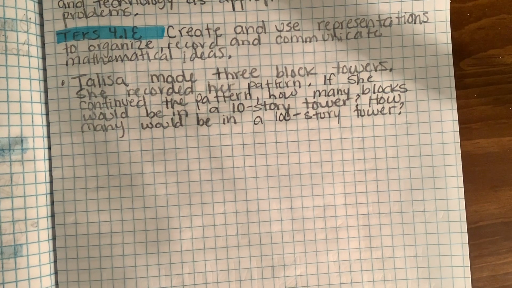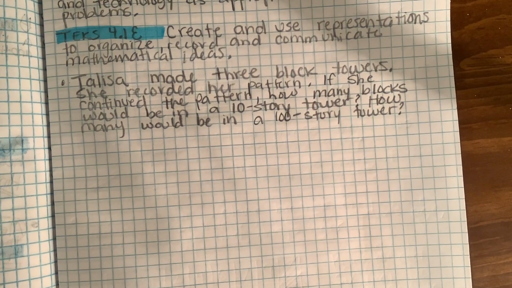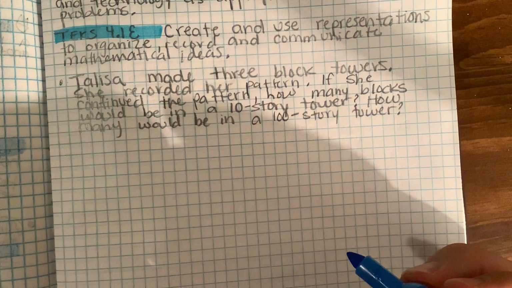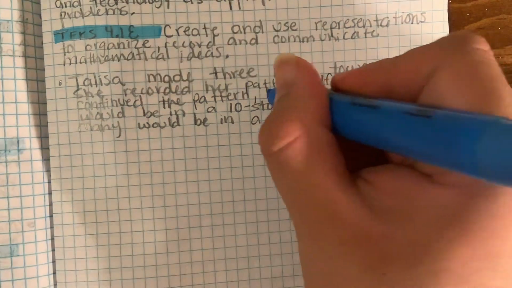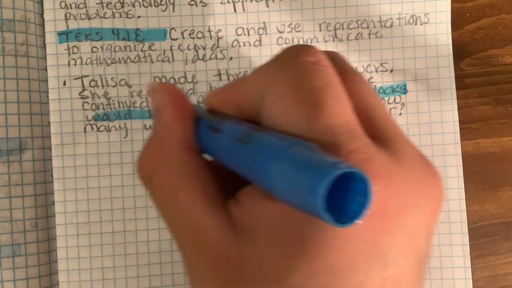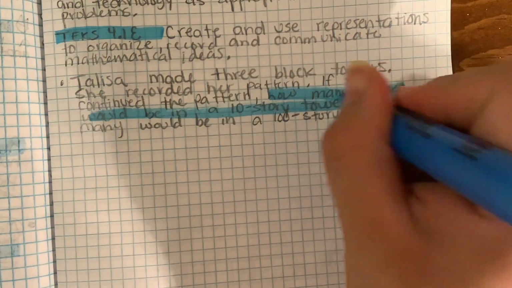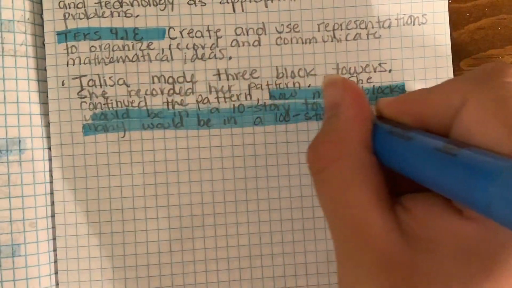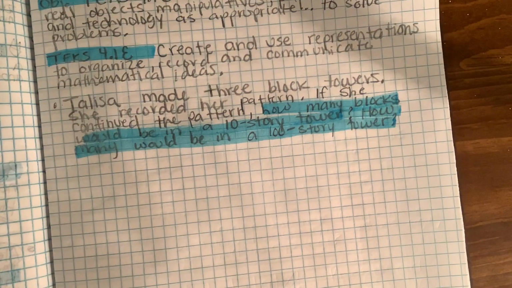First things first, as usual, let's go ahead and highlight the questions so we can focus on what it's asking us. So our first question is, how many blocks would be in a 10-story tower? And how many blocks would be in a 100-story tower would be my second question.